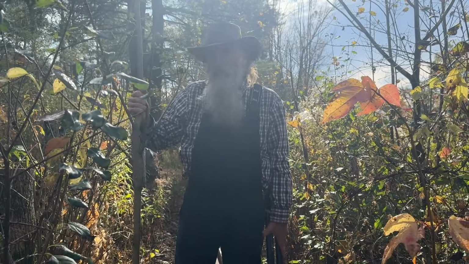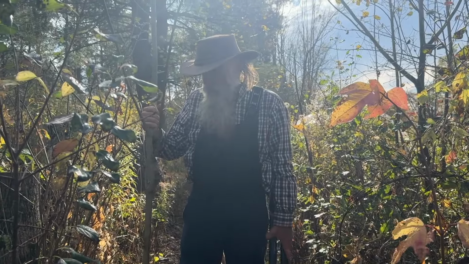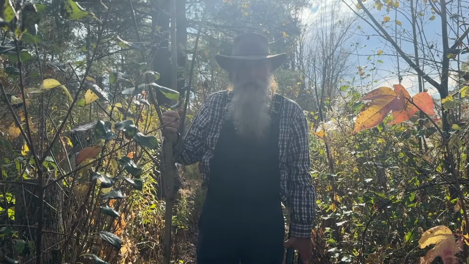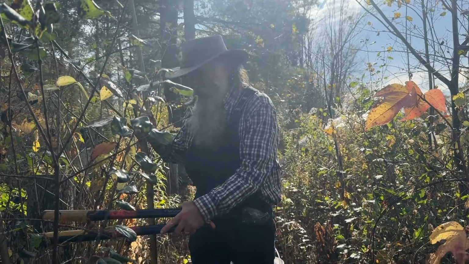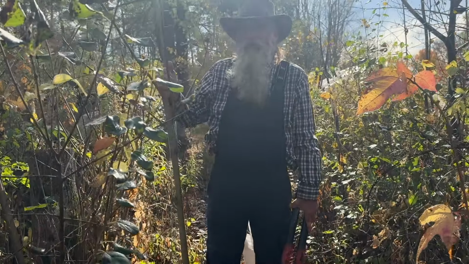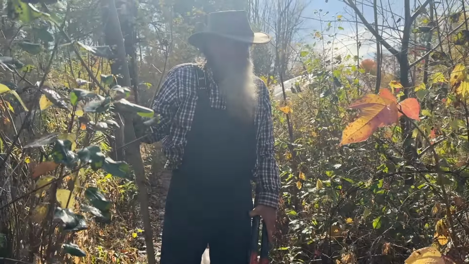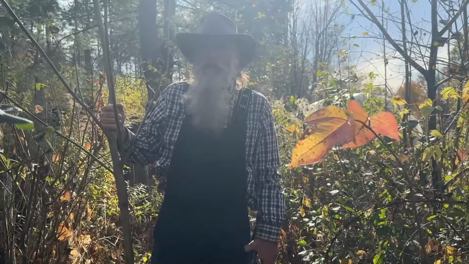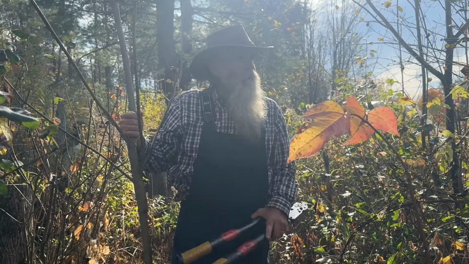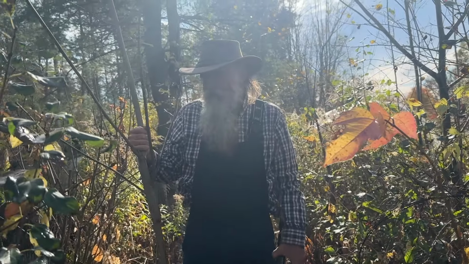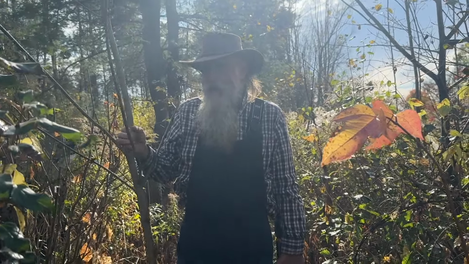Everything, nothing gets wasted. And we're thankful for all the life that we have here and for everything that we have to cut as well. Even for the buckthorn, we're thankful for all that energy that we have. We have a great respect for everything that's here, everything that's growing here, and even all the stuff that we cut out.